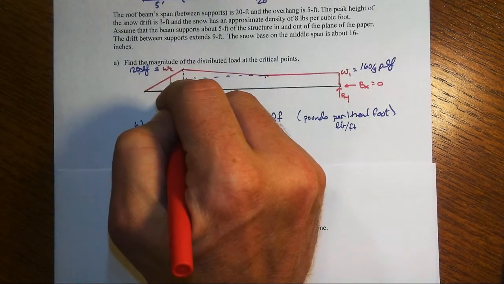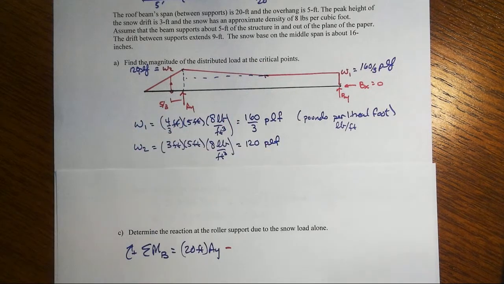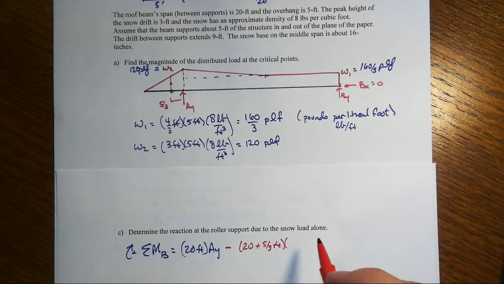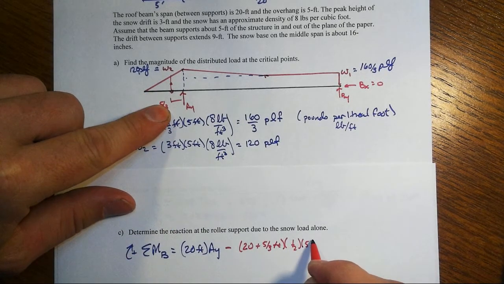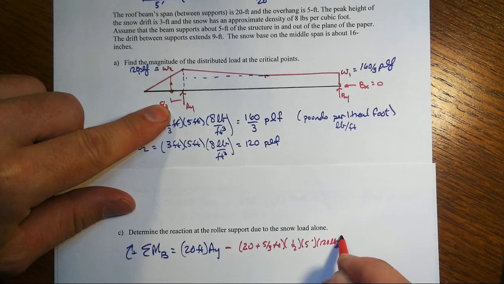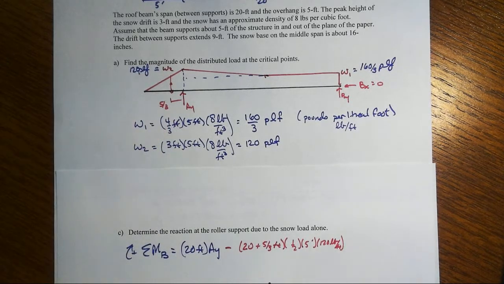this load's going down, right? It's going to be at 5 divided by 3 away from the support, so its moment arm is 20 feet plus 5 over 3 feet, times its magnitude, which is going to be 1/2 of the base of 5 feet times the height of that triangle, 120 pounds per foot. So that'll be pounds, and then times feet, so we got that part all right.